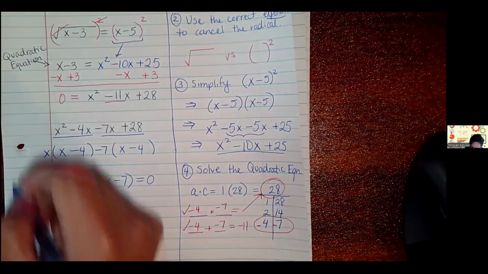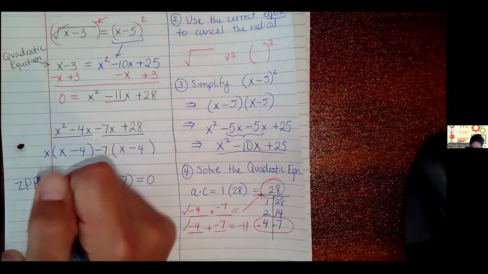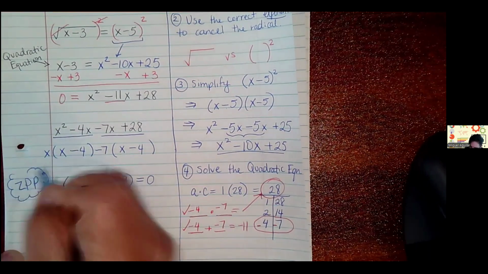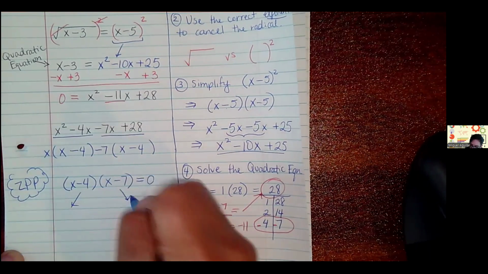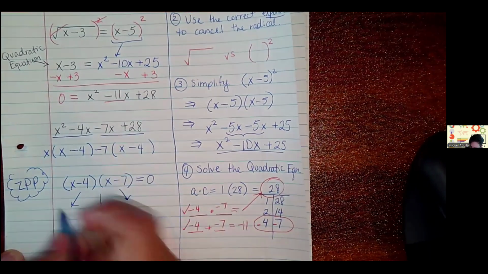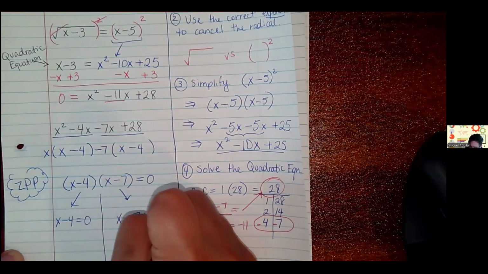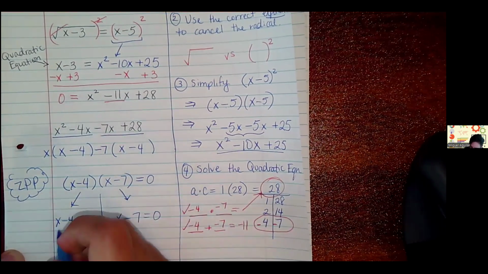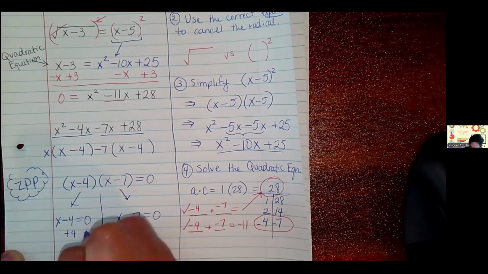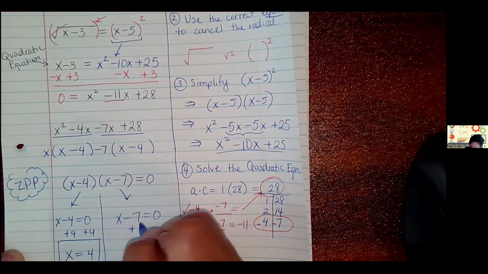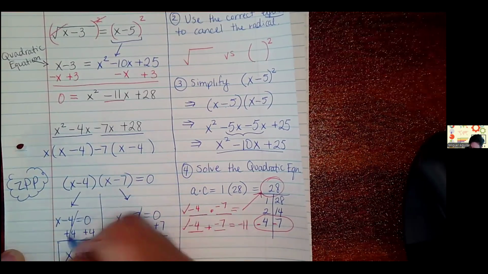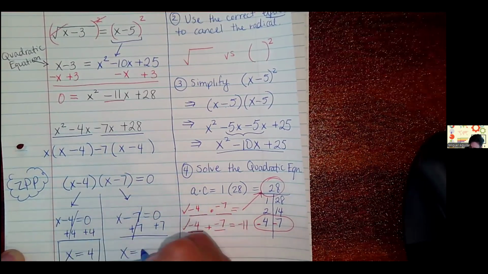So we can use the zero product property, that's coming back here, to say, let's go ahead and break this up into two linear equations. x minus 4 equals 0 and x minus 7 equals 0. So if I just add the 4 over to the other side here, I get one solution, which is x equals positive 4. If I add 7 here, I can cancel out that 7, and x is equal to positive 7 here.